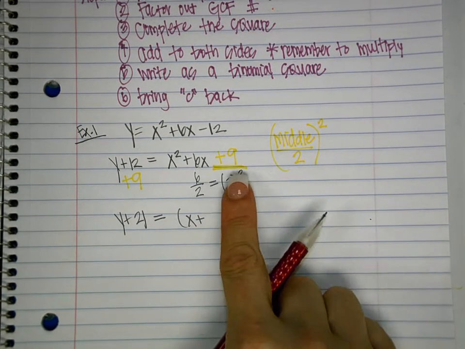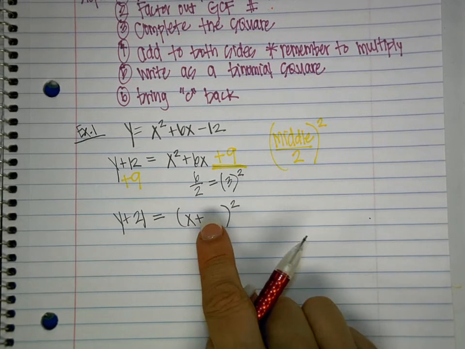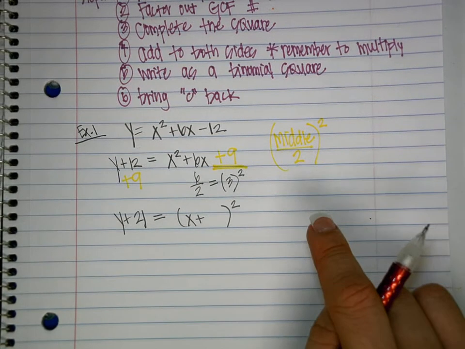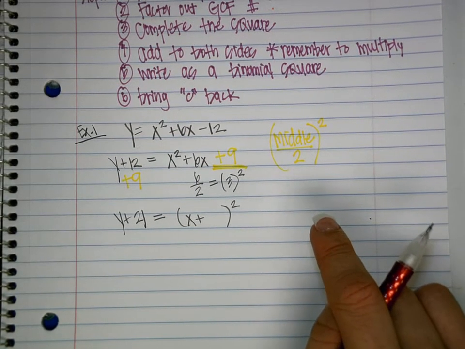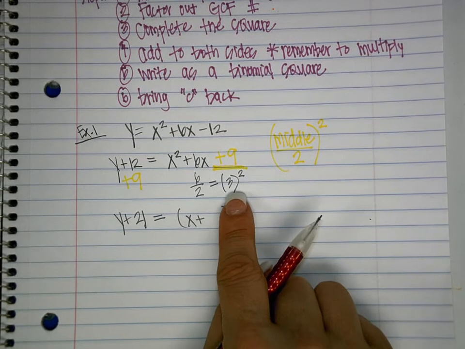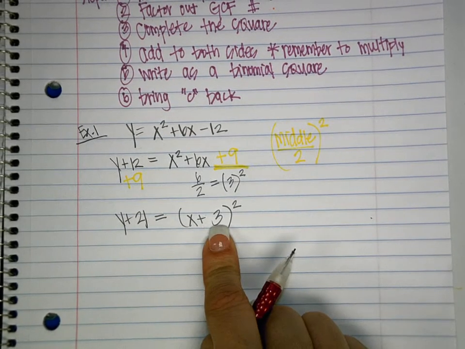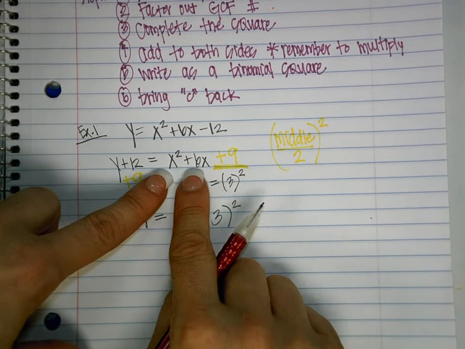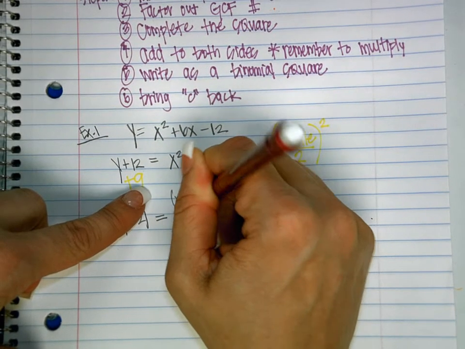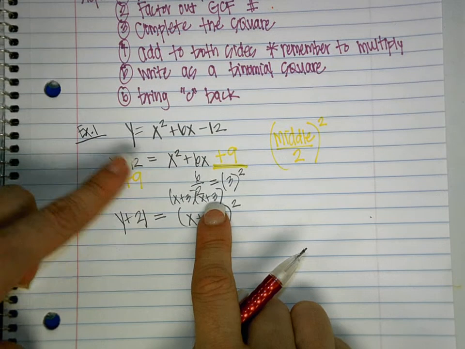Nope, because I added to this side. x plus what squared gives you x squared plus 6x plus 9? Remember the trick here: whatever that middle number divided by 2 was, that's what goes in here. x plus 3. Technically, if I factor x squared plus 6x plus 9, that would factor to be x plus 3 and another x plus 3. It would be x plus 3 times x plus 3.